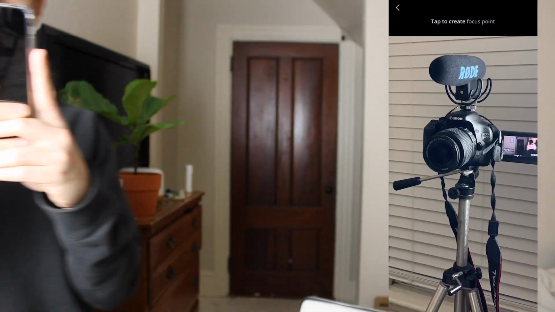And now let's do the easiest one to use by far, but the only paid one. So it is $1.99 on the App Store, and that's Film 3D. It's very easy to use. I just stand up, tap on the focus, and then I just move it. And then you tap to create a focus point.